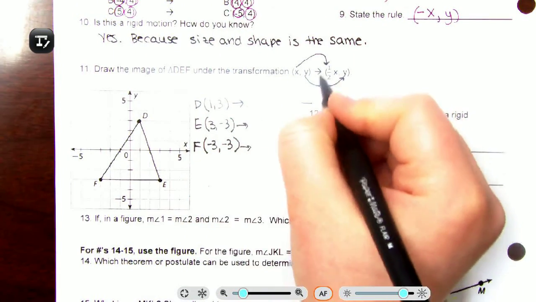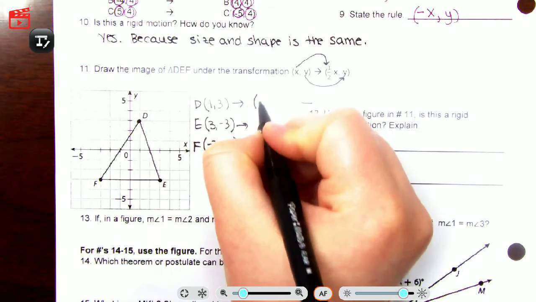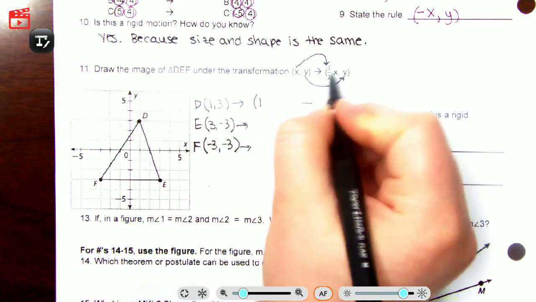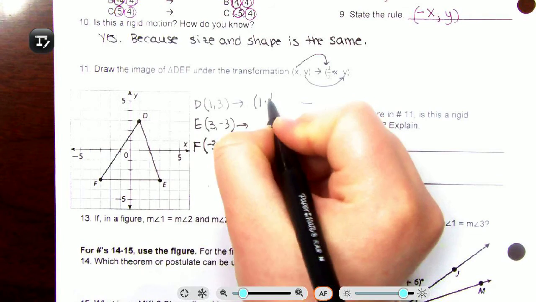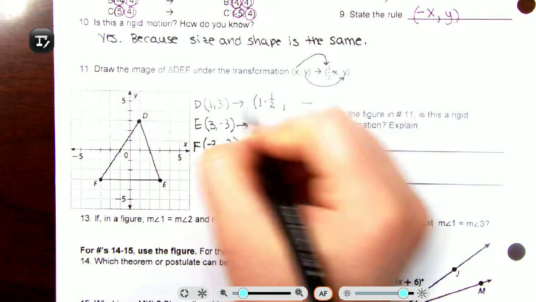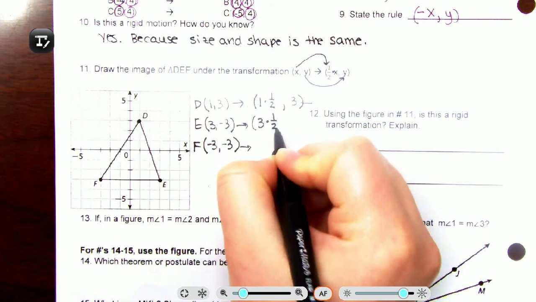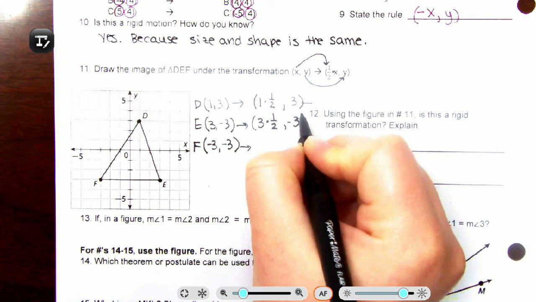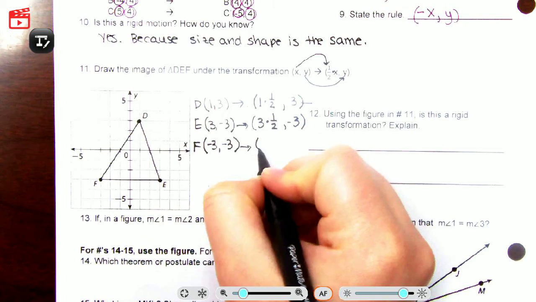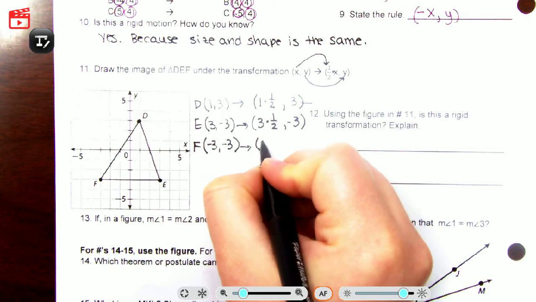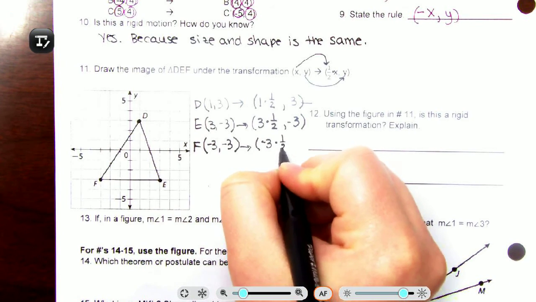So what happens to X? Here's your original X value. It gets multiplied by 1/2. Y stays the same. Here's your X value. It gets multiplied by 1/2. Y stays the same. Here's your X value. Gets multiplied by 1/2.